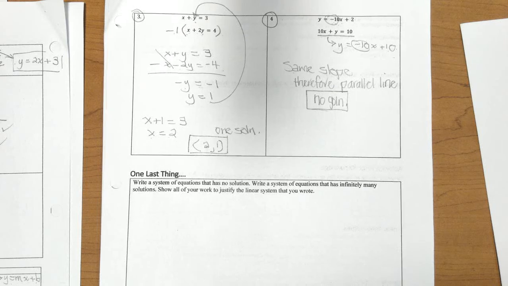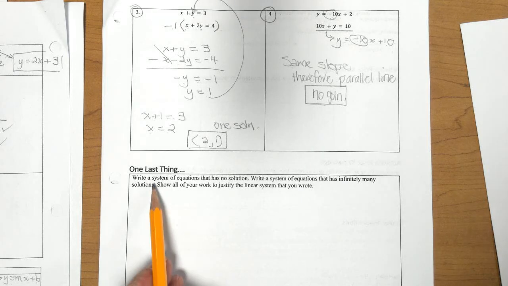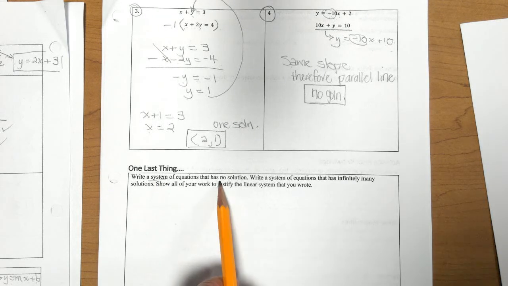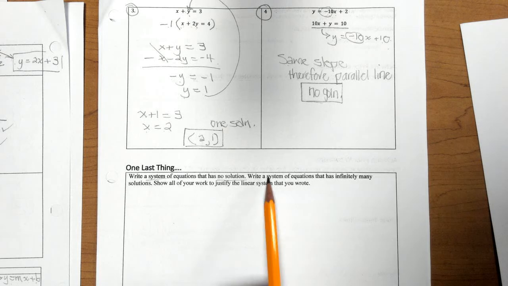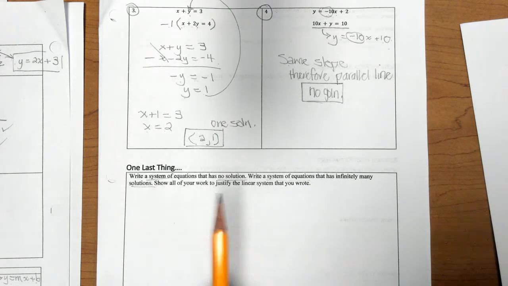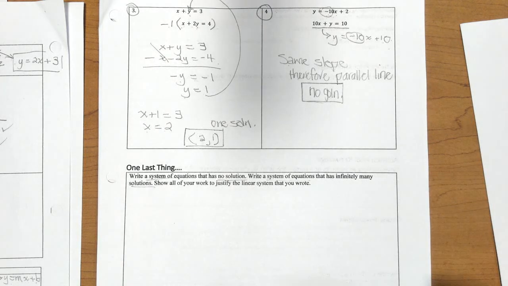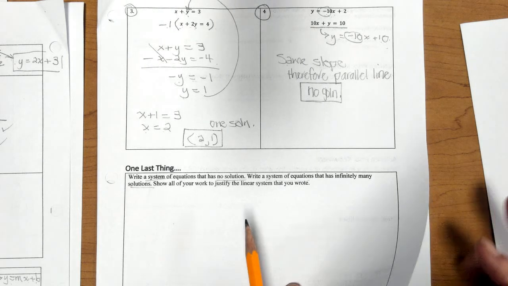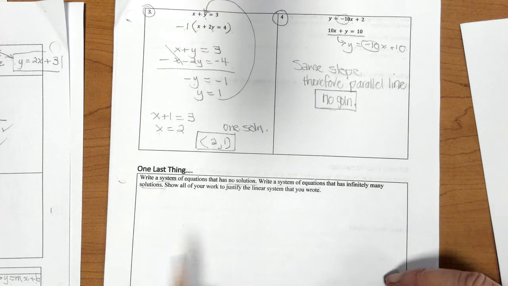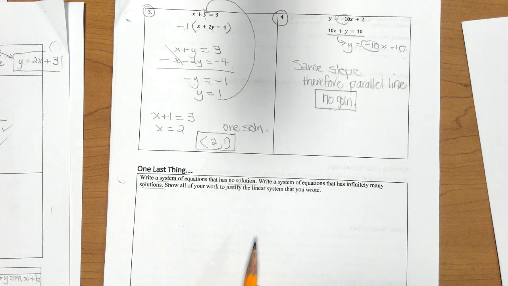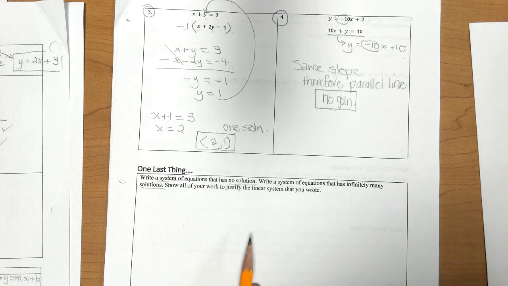So the very last thing I'd like you to do is write a system of equations that has no solution. Write a system of equations that has infinitely many solutions. So make it up and then try it, because that's a great way to make sure that you understand it deeply. So now that's the lesson for today.